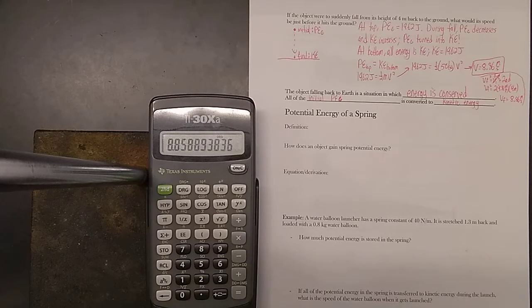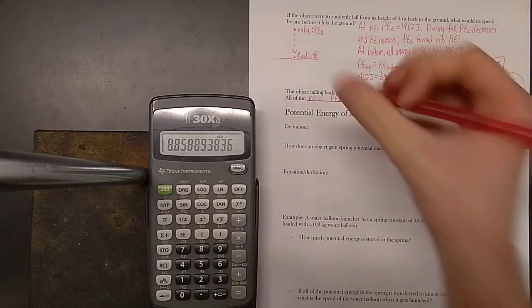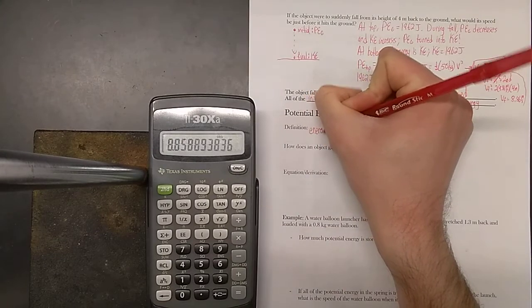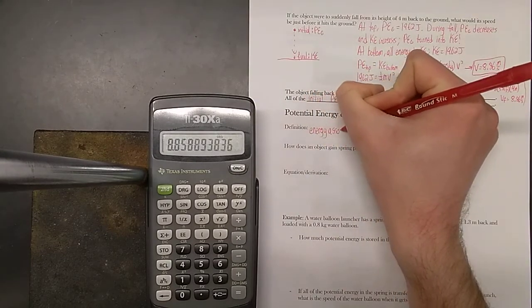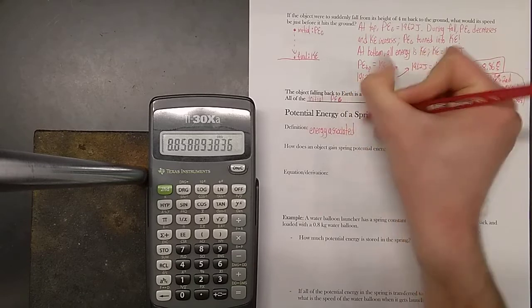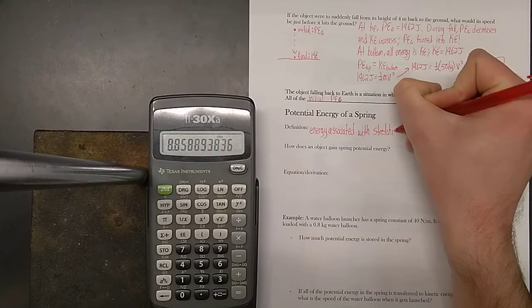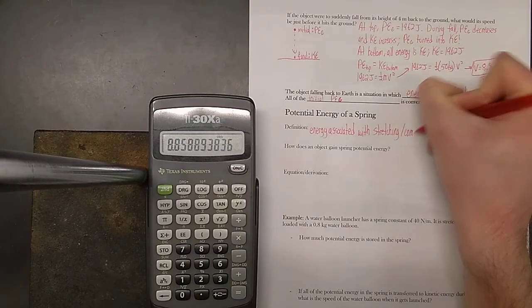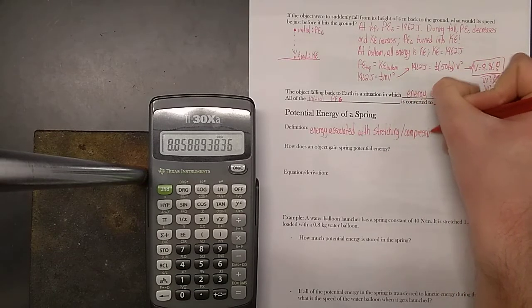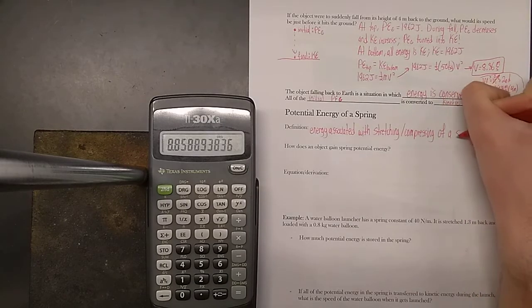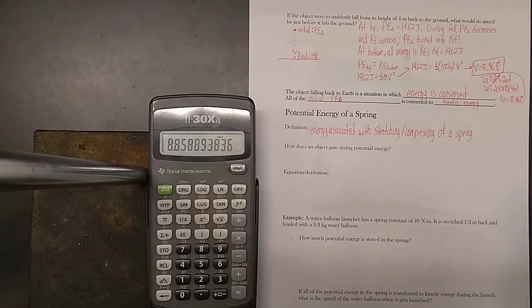The last type of energy we're going to talk about today is potential energy of a spring, or elastic potential energy. The definition of this is energy that is associated with the stretching or compressing of a spring. And remember, any object can act as a spring. Any object that can deform its shape can act as a spring.